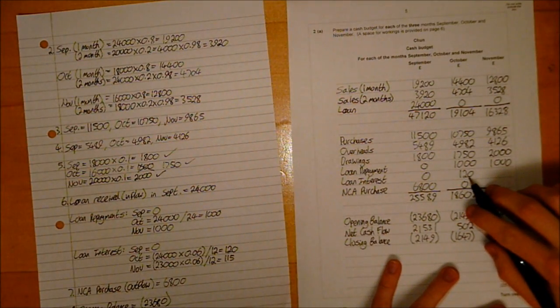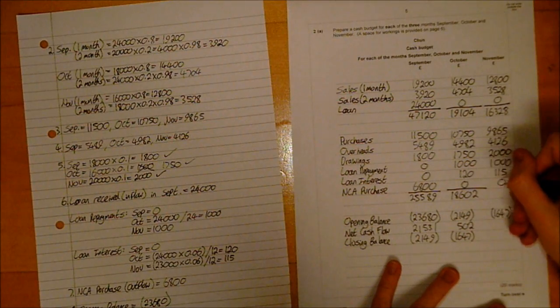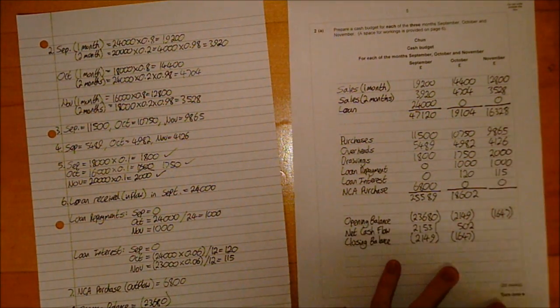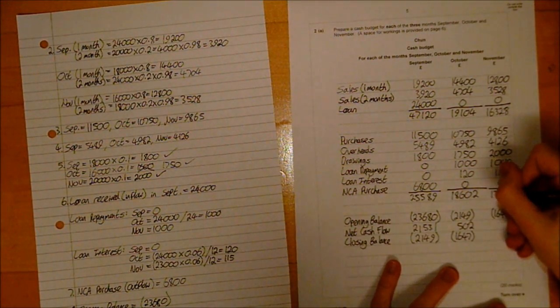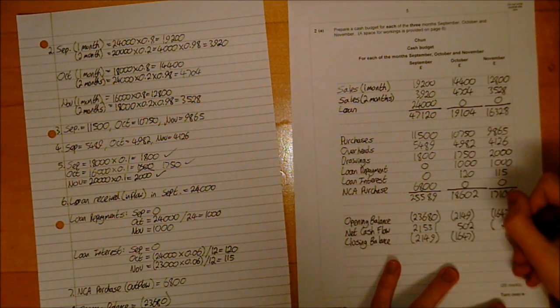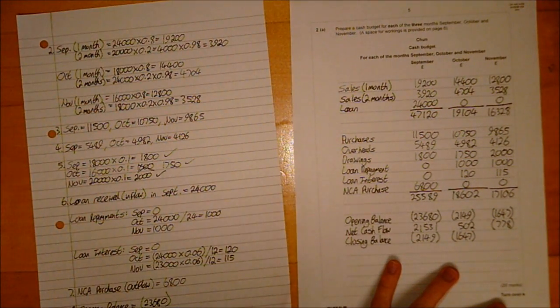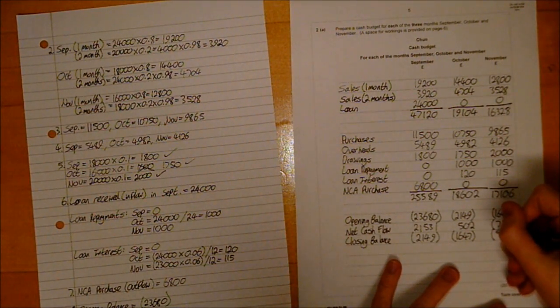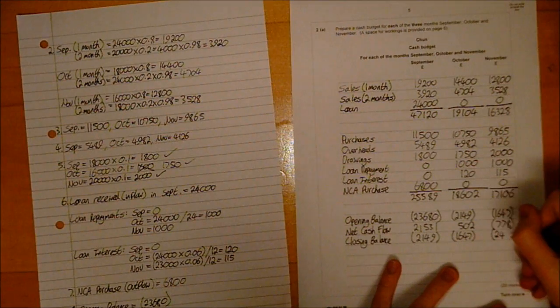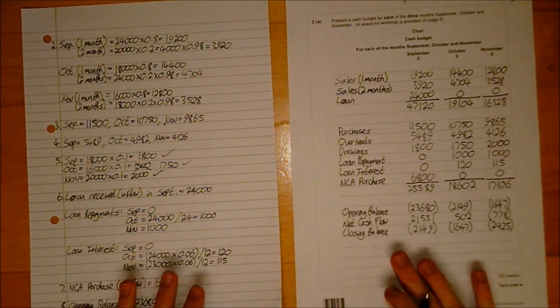However, because we've already paid back 1000, the interest is going to be a little bit less at 115, leaving us with a total outflow which outweighs our inflows of 17106. We make a loss of 778 in cash terms for November, leading us to a final closing balance of 2425 for your cash budget. Okay, that's it.